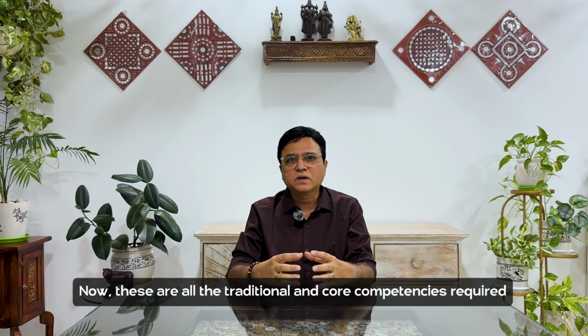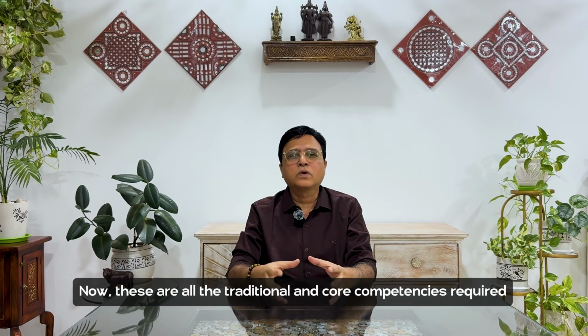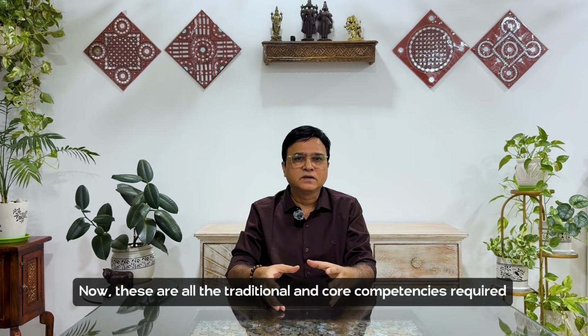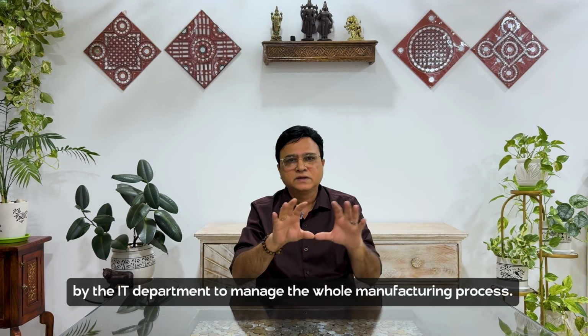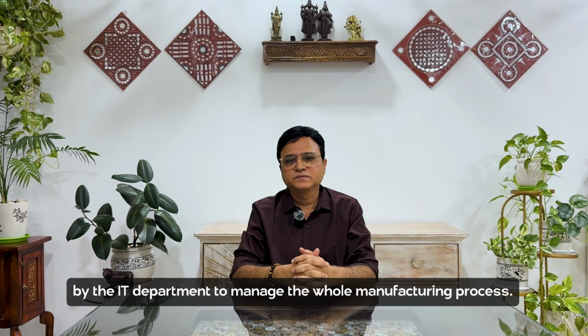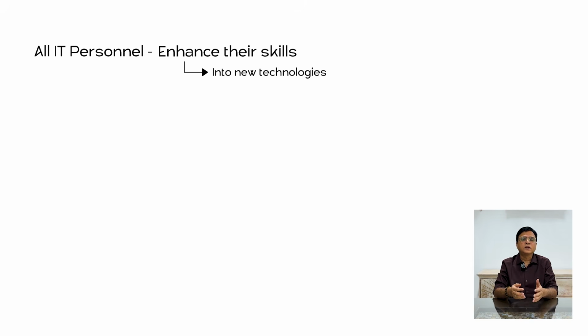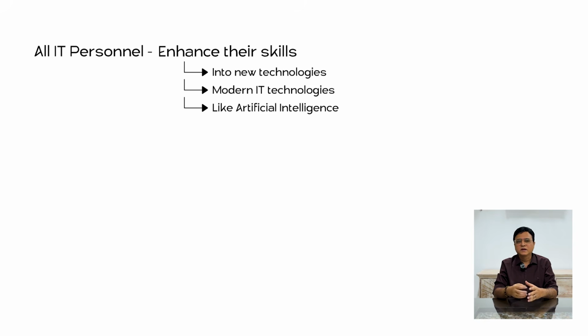Now, these are all the traditional and core competencies required by the IT department to manage the whole manufacturing process. So all these IT personnel should also enhance their skills in new and modern IT technologies like artificial intelligence, machine learning, Industry 4.0 or beyond.